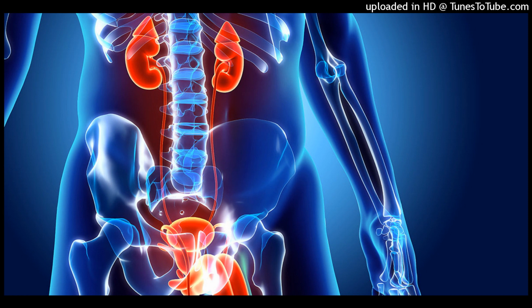Diagnostic studies of urinary system. Many diagnostic studies are used to assess problems of the urinary system. Tables describe the most common studies. Select studies are described in more detail here.